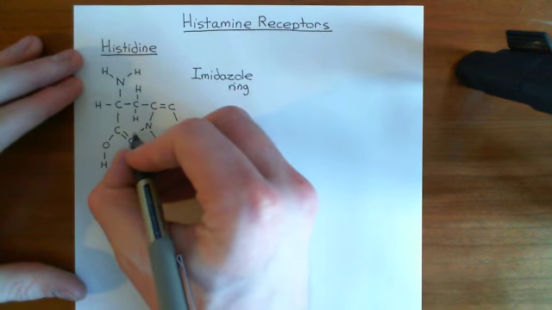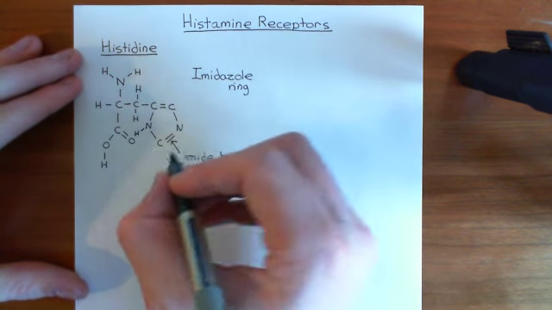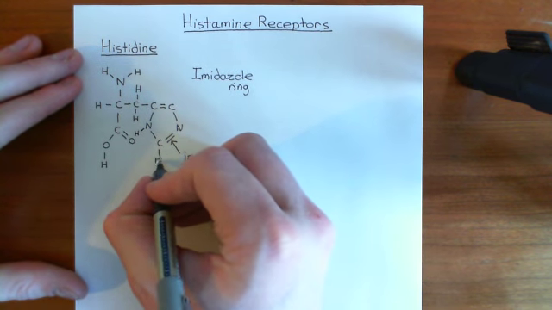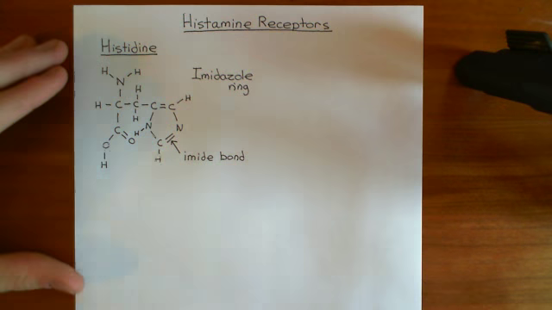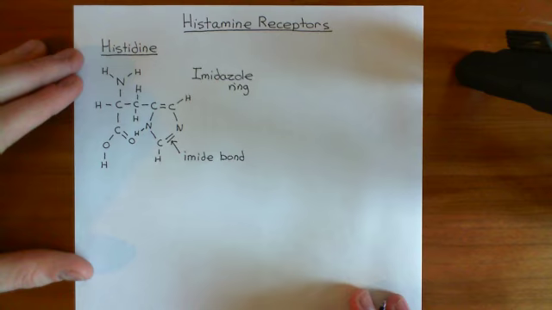Now all we need to do to complete this structure is saturate it by putting hydrogens off where there are free bonds, basically. So hydrogens in all of these places. Okay, so that's the structure of a histidine amino acid.